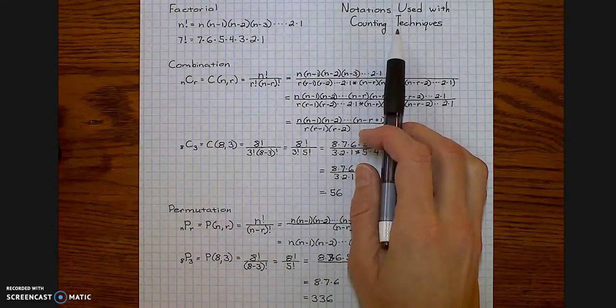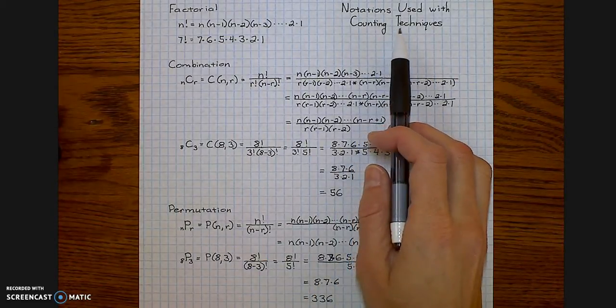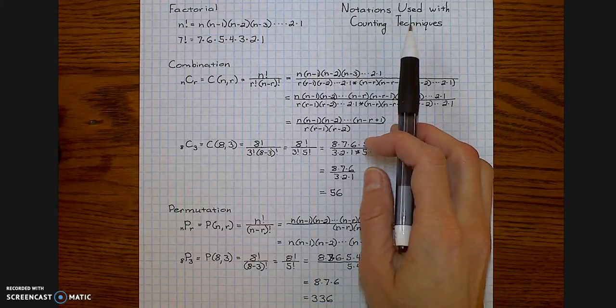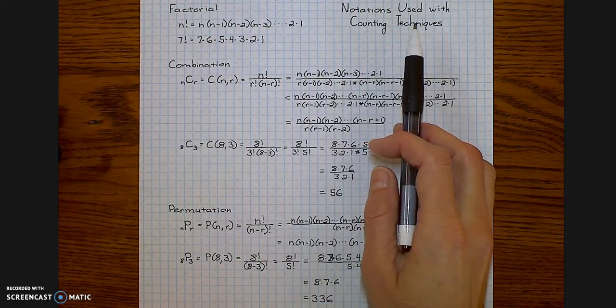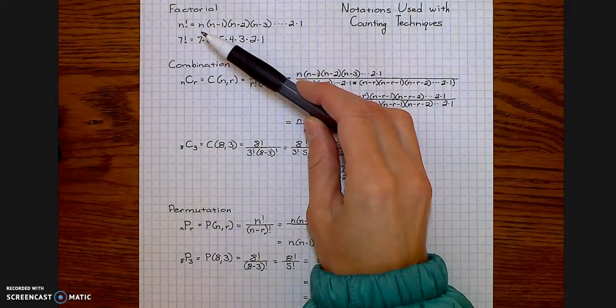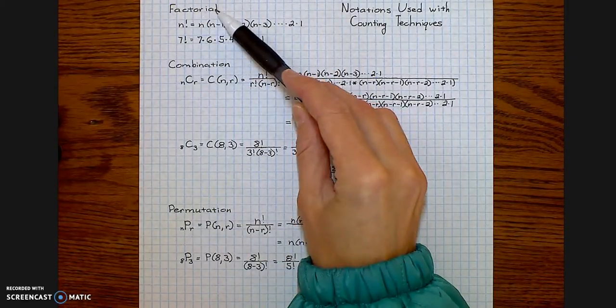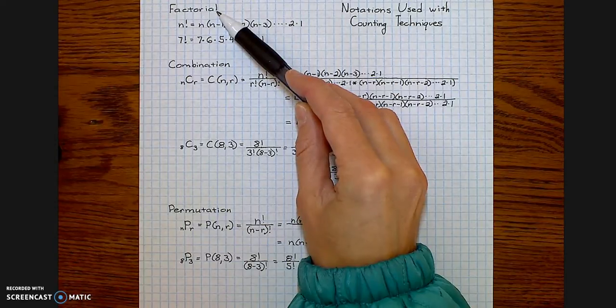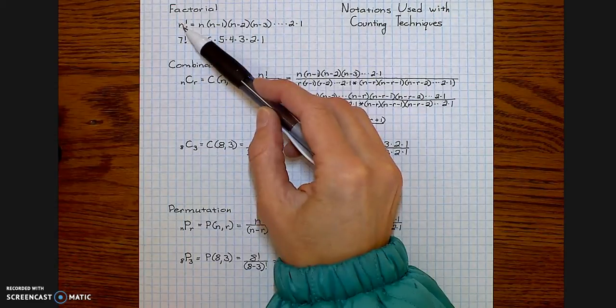Notations used with counting techniques. If you've been reading in your textbook in Chapter 5, Section 5, you'll notice that there are 3 different types of symbolic forms for counting techniques. One of those is a factorial. This is usually used with the fundamental counting rule. And it looks like n factorial.